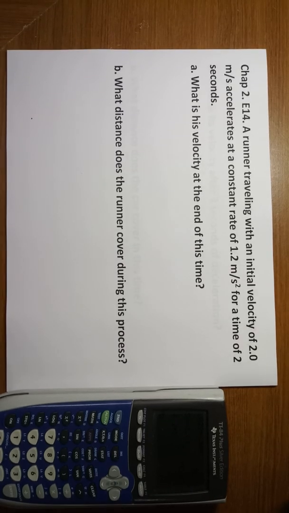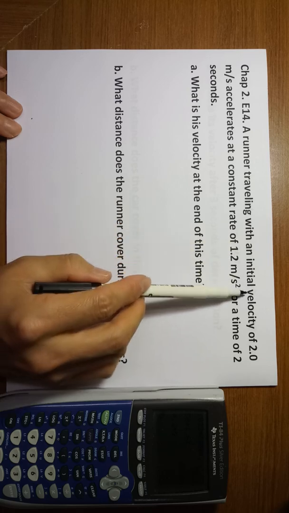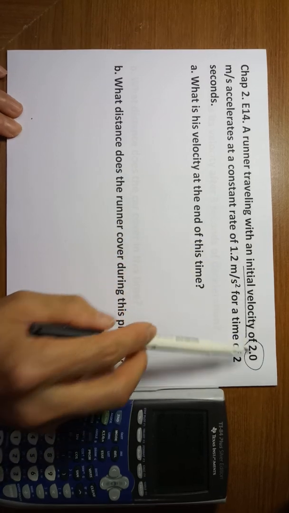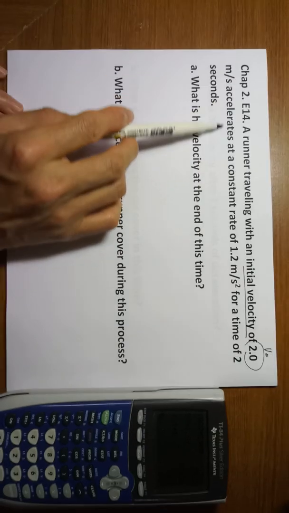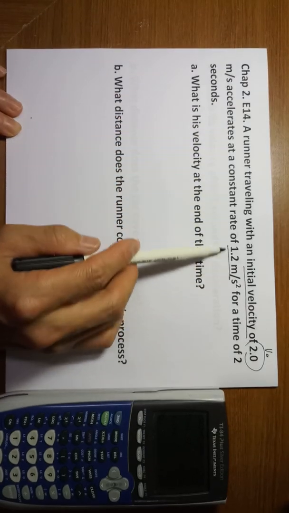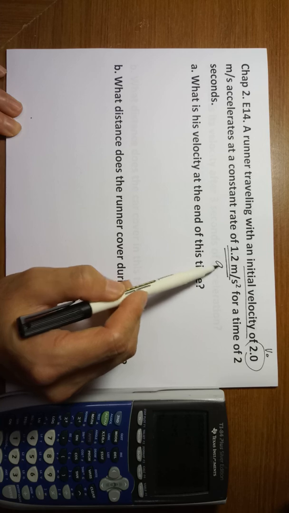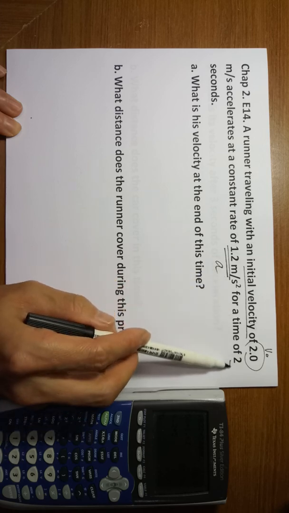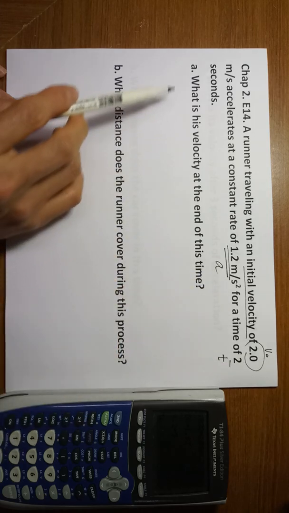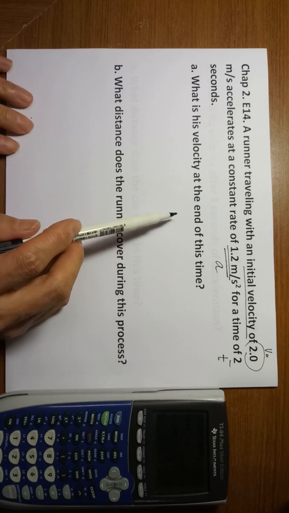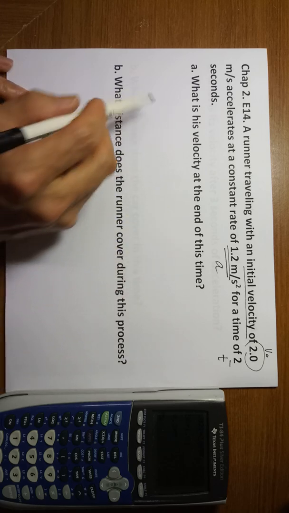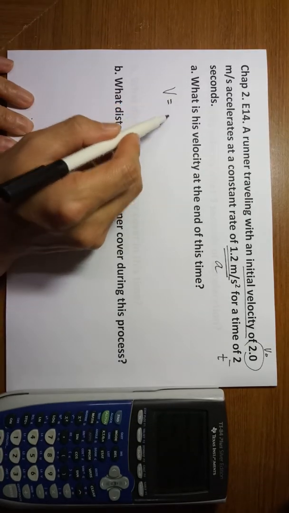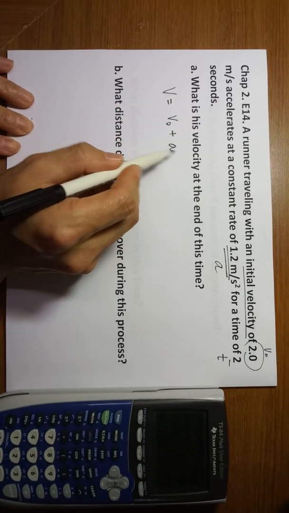Okay, the next question: a runner travels with an initial velocity of 2 meter per second, which is V0, and accelerates at a constant rate of 1.2, which is A, for a time of 2 seconds, this is T. So what is his velocity at the end of this time? Velocity equals V naught plus AT.